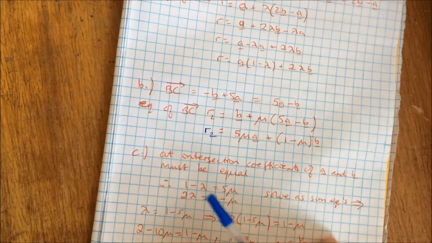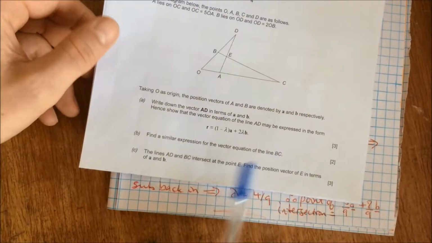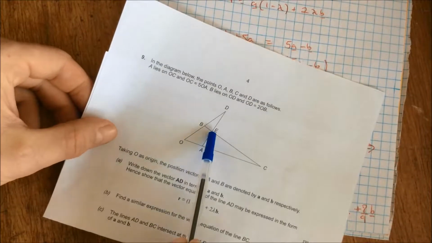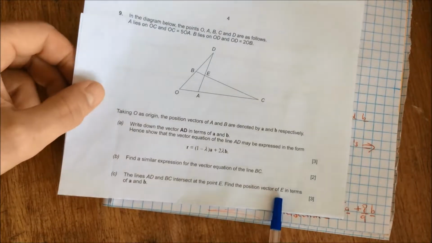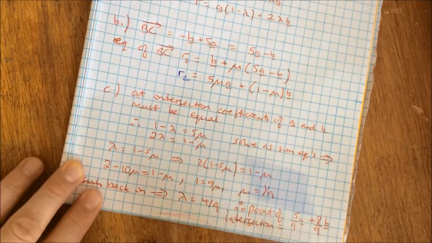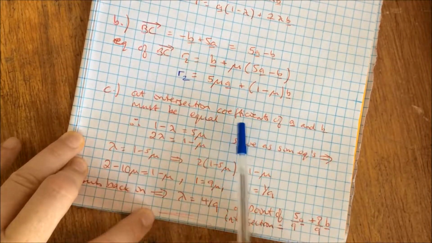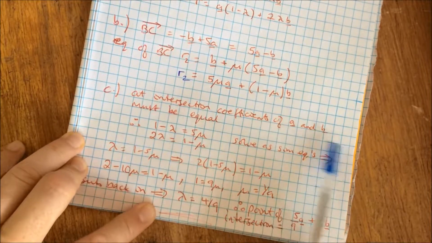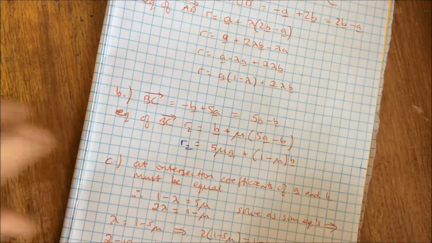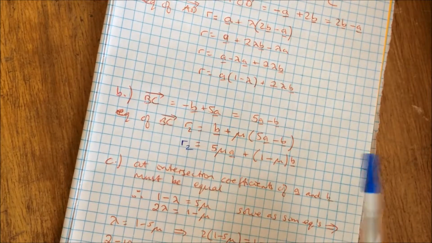Wasn't particularly nice. And the next bit is even worse. Let me show you the question. They say the lines intersect at the point E. So that's obviously here. Find the position vector of E in terms of little a and little b. Well, at the point of intersection, the coordinates are the same, so the coefficients of position vectors a and b must be equal. So we're setting up our usual pair of simultaneous equations and solving them. It's just not as nice as normal.